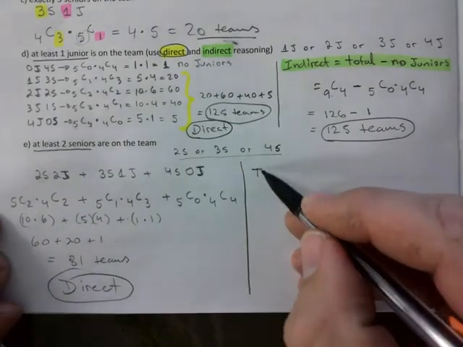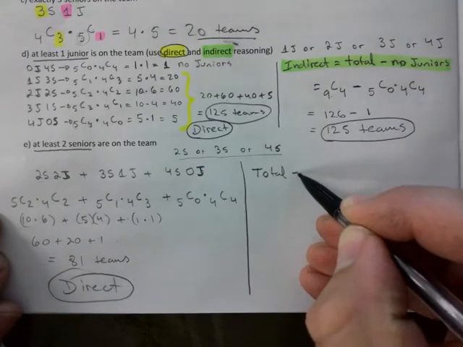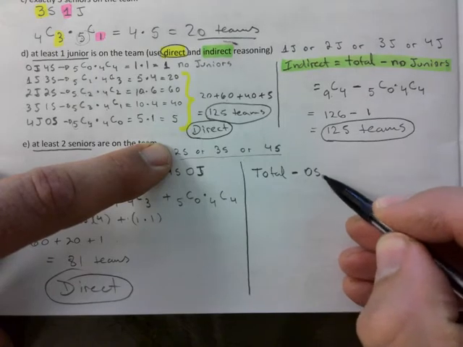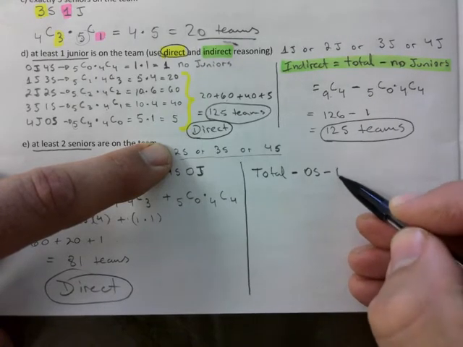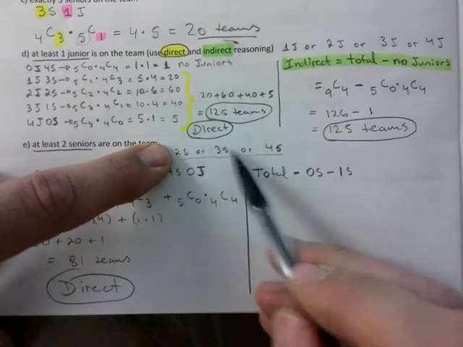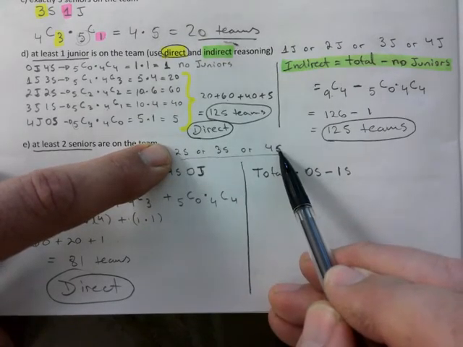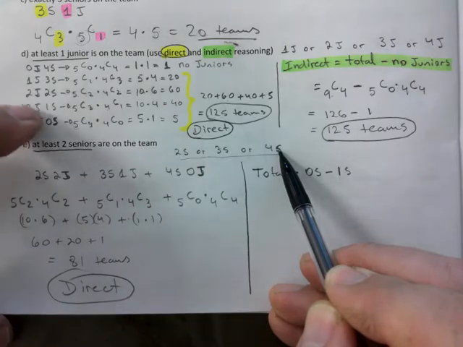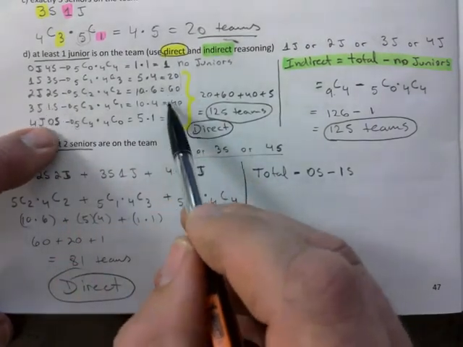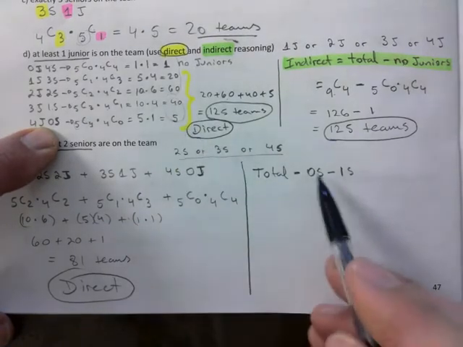We're going to go total minus, we're going to subtract 0 seniors. We're going to subtract 1 senior, because we want these to be left. You notice that we added these 3, so we're going to subtract these 2 from the total.